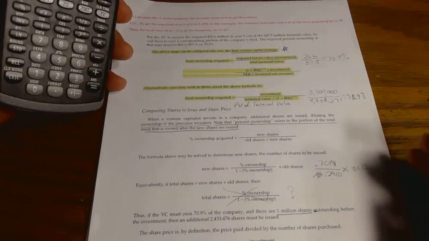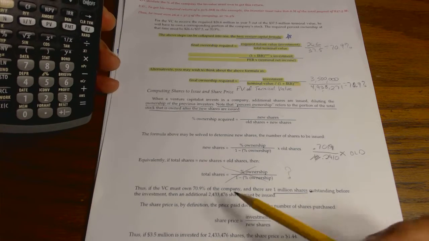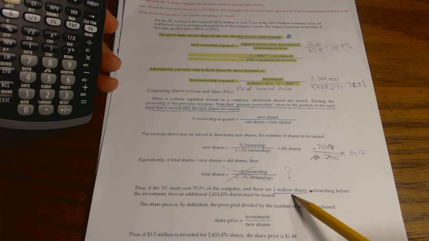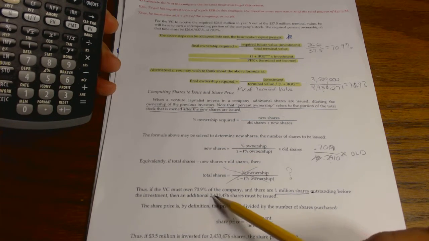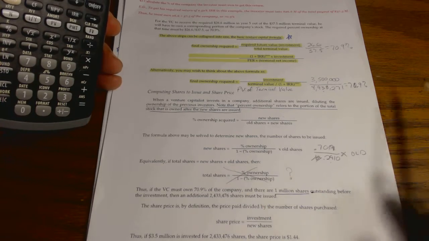So basically, the new ownership divided by the percent that the old owners hold, times the old number of shares. Let's just do it so you can see it in the example. Thus, if the VC owns 70.9% of the company and there are 1 million shares outstanding before the investment, then an additional 2,433,000 shares must be issued.